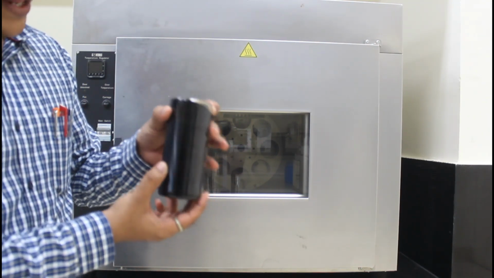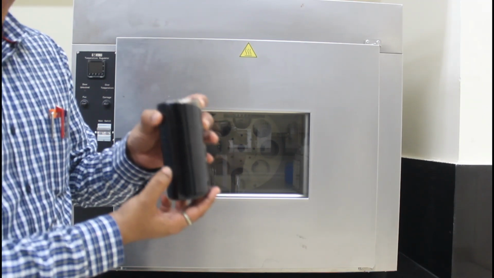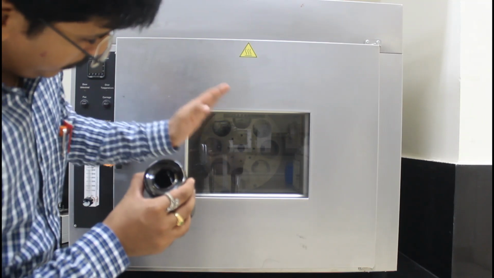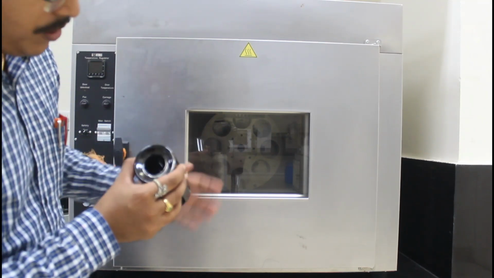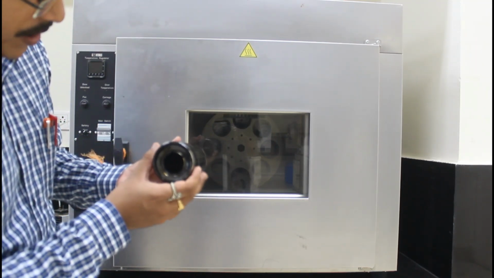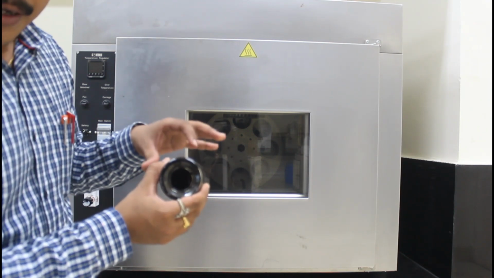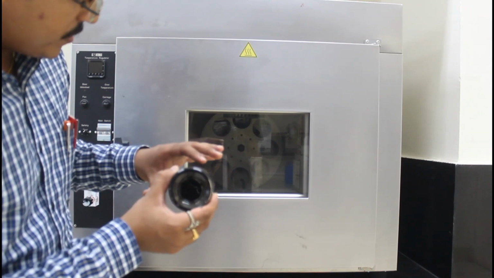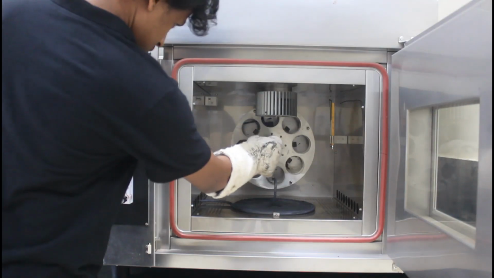So now we will place these RTFO bottles in this carriage or carrier, what we call it, and then we will expose them to hot air for 85 minutes at a temperature of 163 degrees.